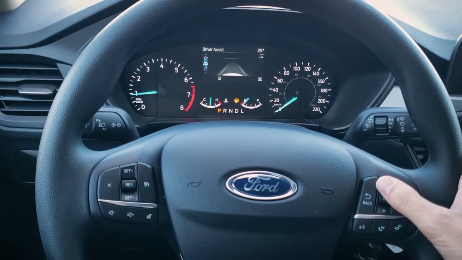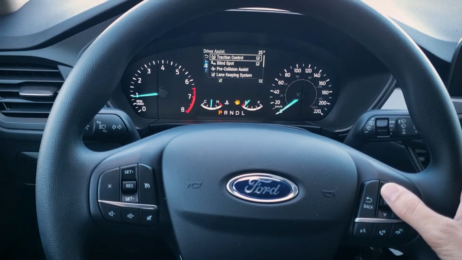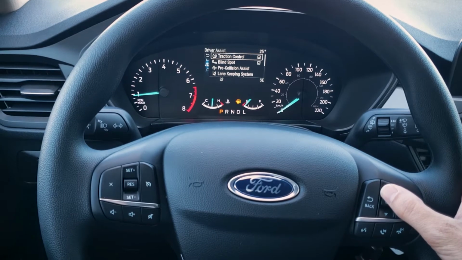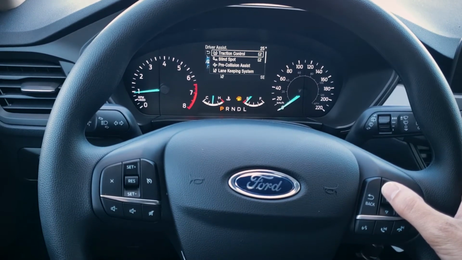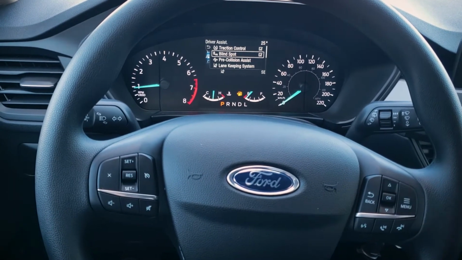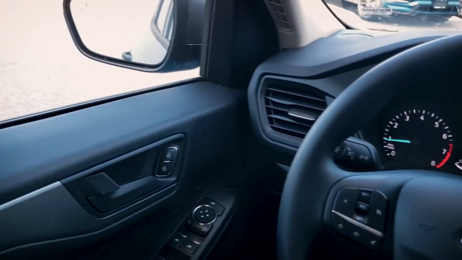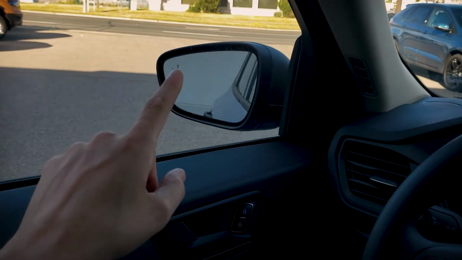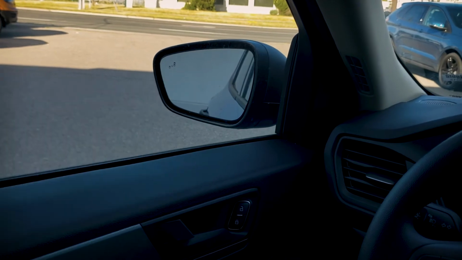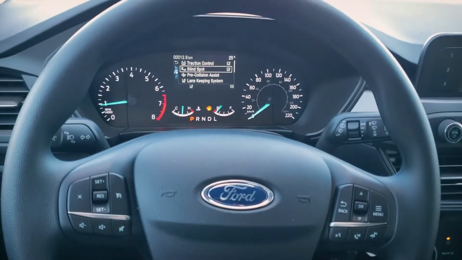Moving into our settings, there are now some options here. So driver assist settings, we've got tons of choices. Traction control, we can turn that on or off. Blind spot system, we can turn that system on or off. The blind spot is going to be this little guy. So it's going to highlight orange if somebody's entered into our blind spot on either side of the vehicle.